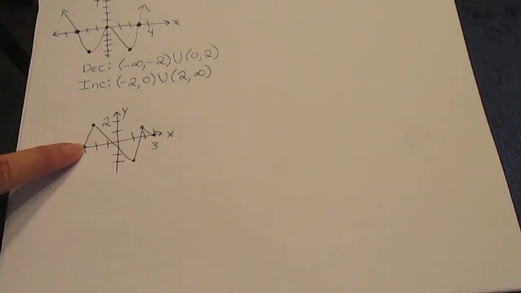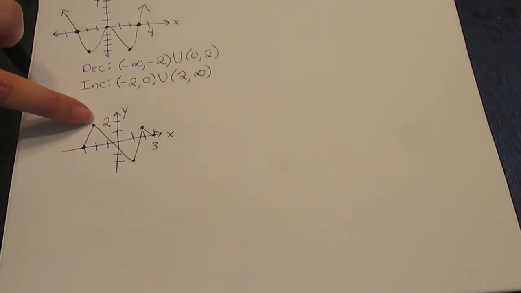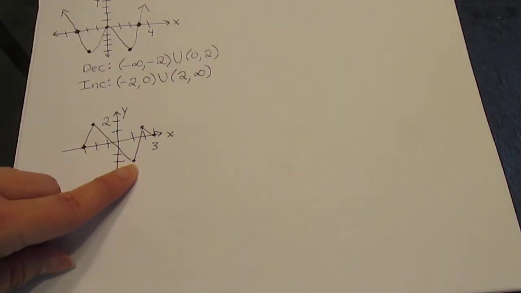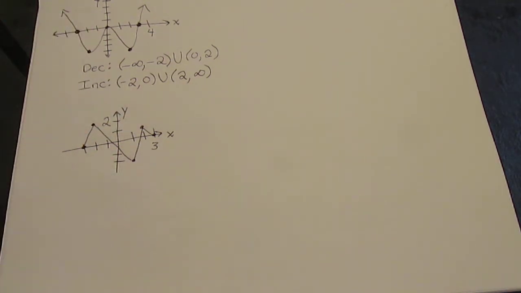You never use endpoints to describe your local maxes or local mins because you don't know what's happening after that point on the graph. Also, if your graph does go to positive infinity or negative infinity, those would not be included in local maxes and mins. So it's strictly where you see hills for your local maxes and where you see valleys for your local mins. And you're going to use y values to describe these.